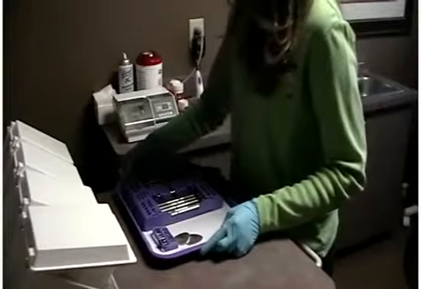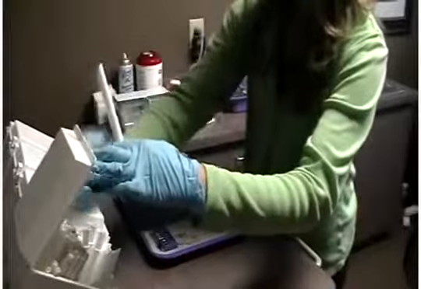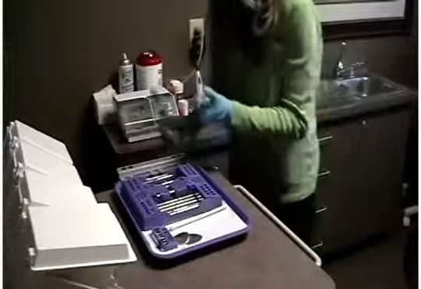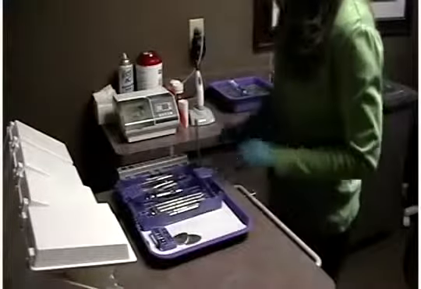Begin setting up your chair-side workspace by placing your commonly used items from the operatory drawers and your other items from the tub onto your tray. You should only pull the materials you will use from the tub.